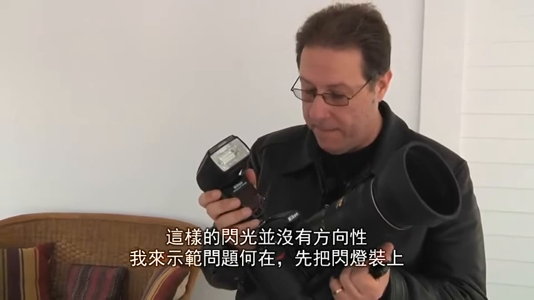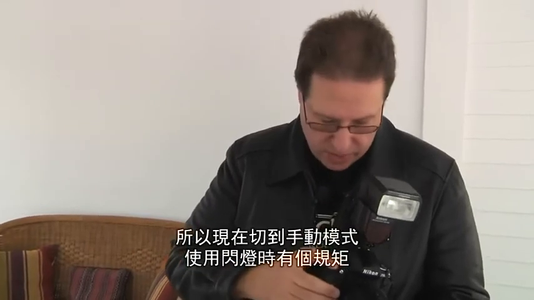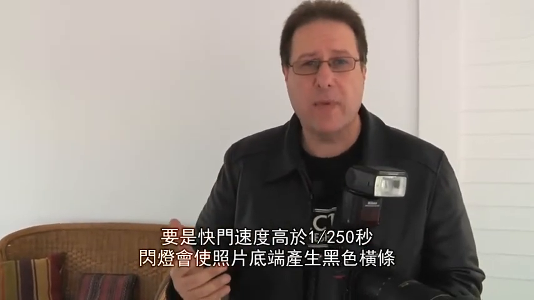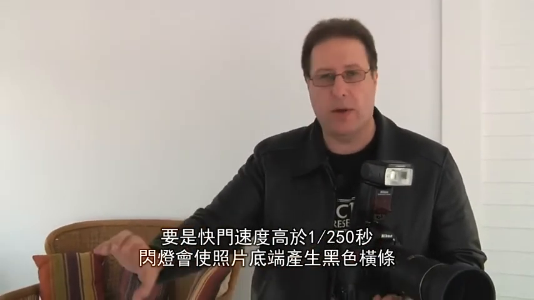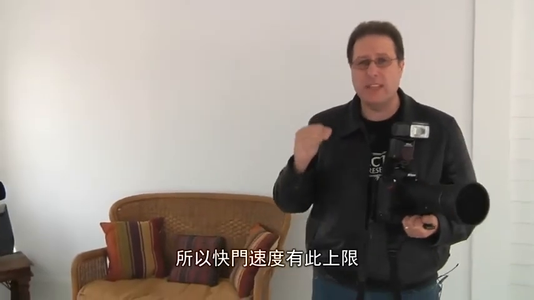Let's go ahead and mount it on here. I'm going to switch now. When I use an off-camera flash, I switch to manual mode. So we're just going to switch to manual mode. Now, there's one rule we have to follow about the shutter speed. The shutter speed is the easiest thing to set in the world on here. You want to set it no more than 1/250th of a second. I usually start at 1/125th of a second. I know that's a very safe zone. If I get above 1/250th of a second, the flash is going to put kind of a dark bar along the bottom. So you do have kind of a ceiling.